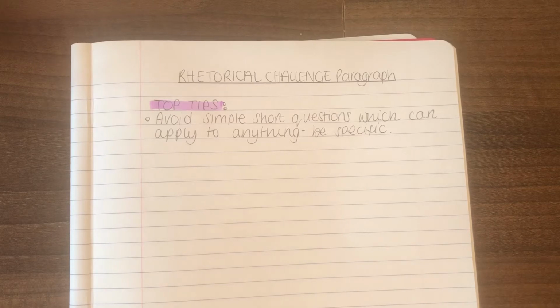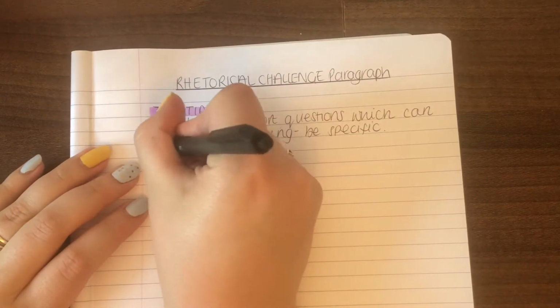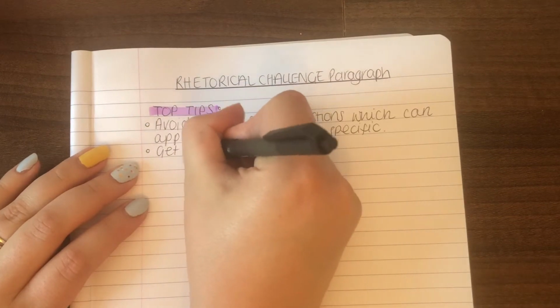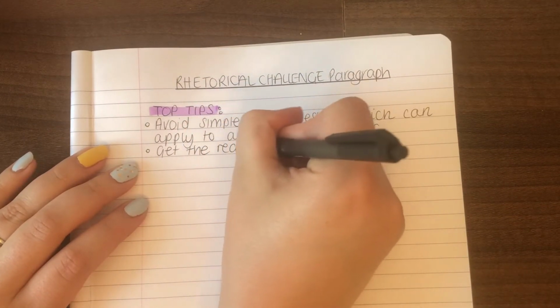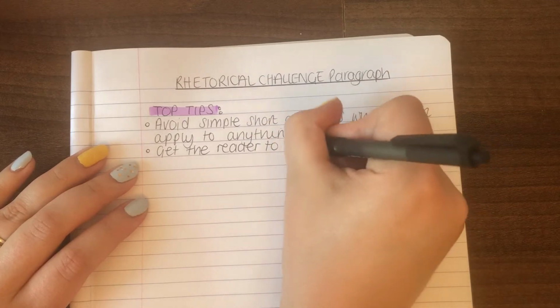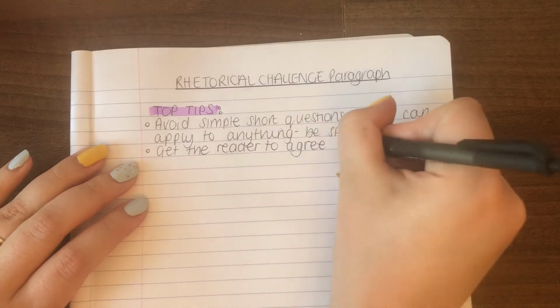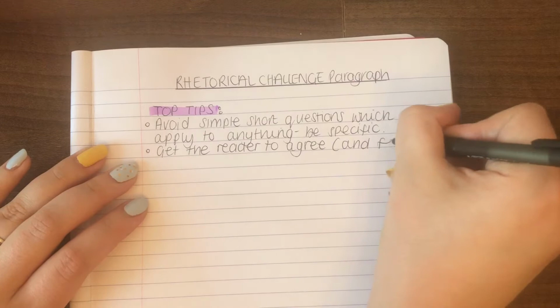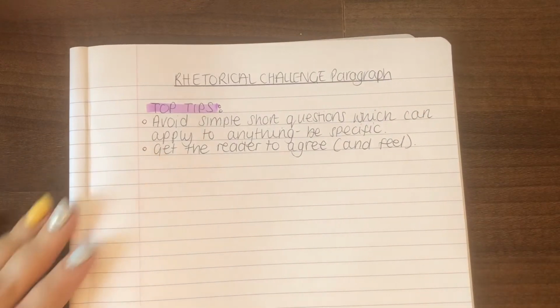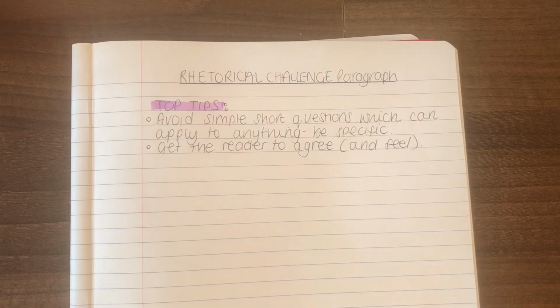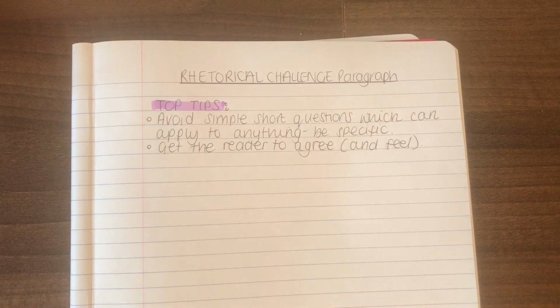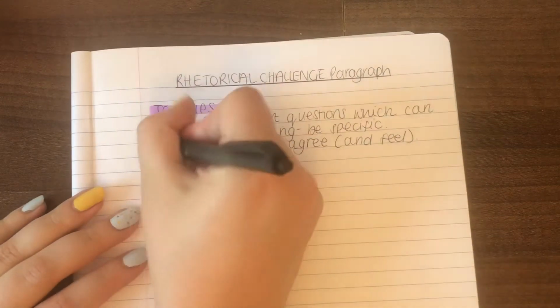So we're also trying to get the reader to agree with you and also feel the same way as you, and that goes back to that emotive language. Okay, so the questions need to be targeted so that they get the reader answering in the way you want them to. Obviously they're rhetorical, so they're not actually going to answer them, and they're designed to make people think.